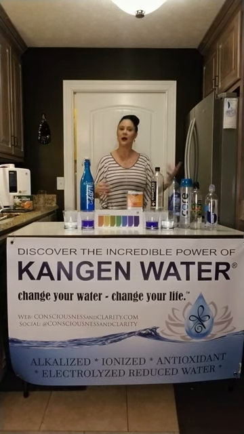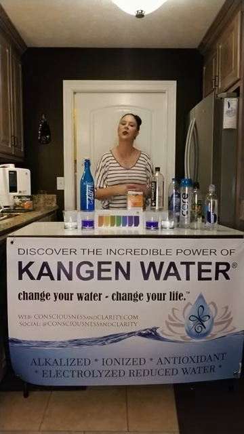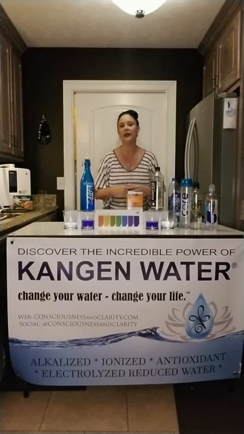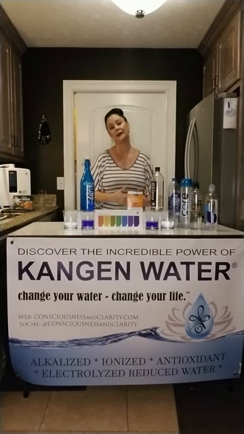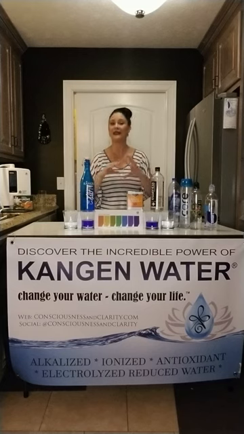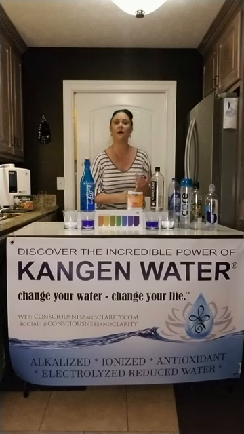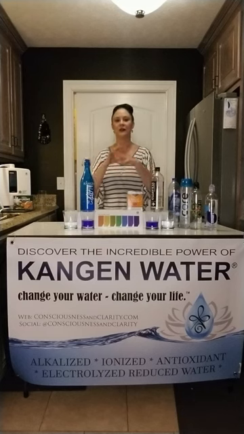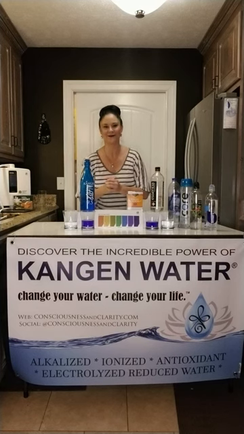And we know antioxidants protect against this damage caused by free radicals. This damage is known as oxidative stress, and antioxidants protect against it. Antioxidants are found in fruits, in vegetables, in green tea, in vitamins, and in Kangen water.